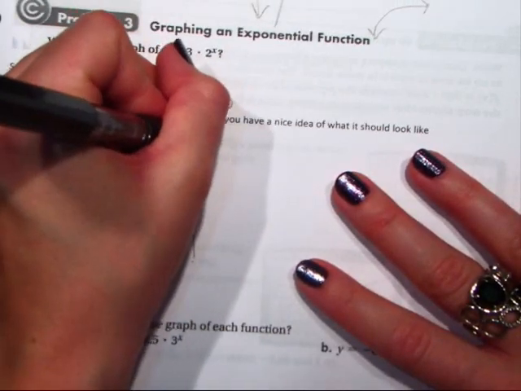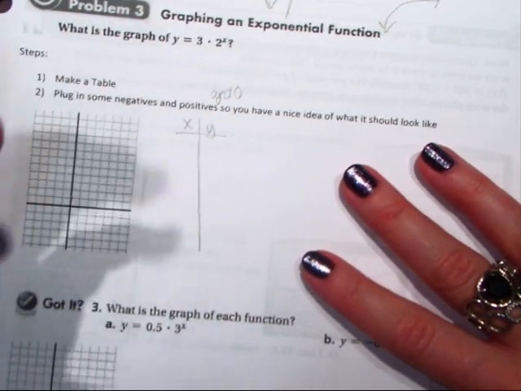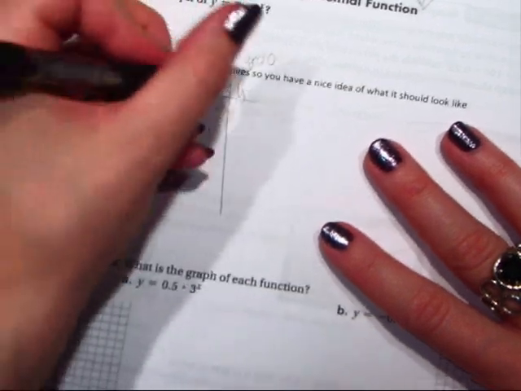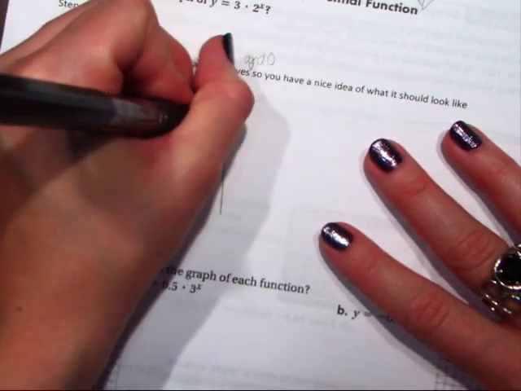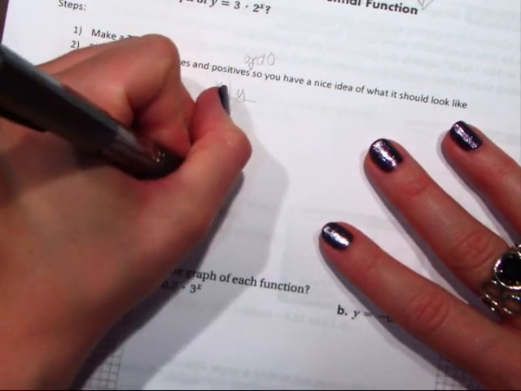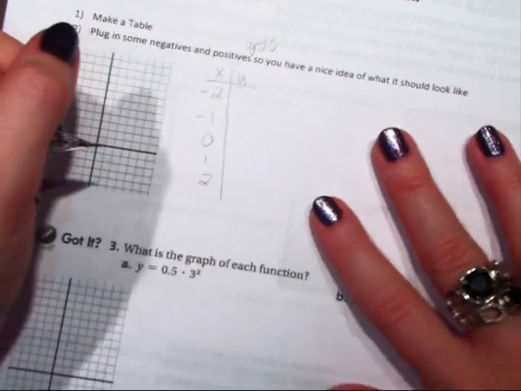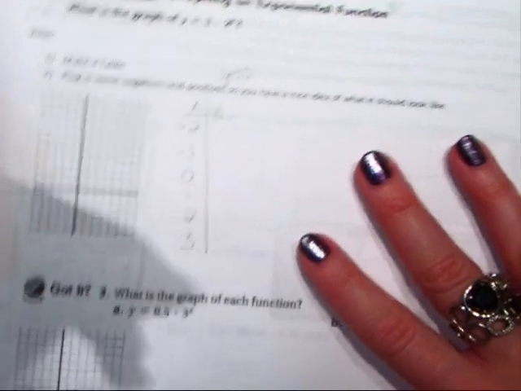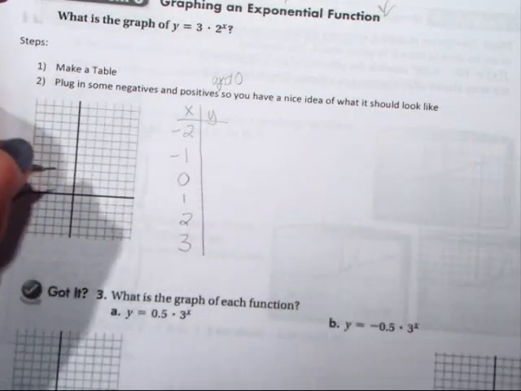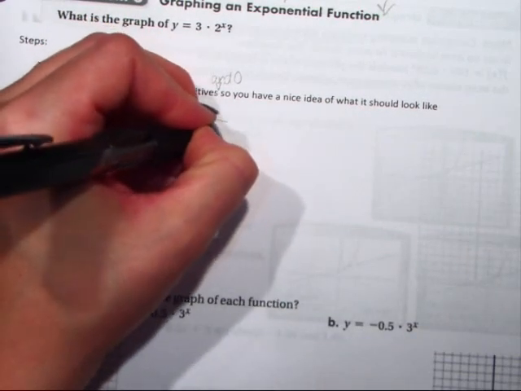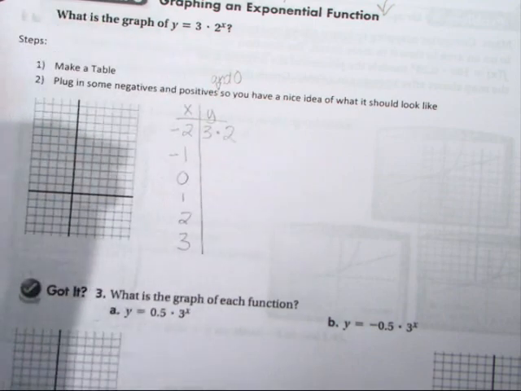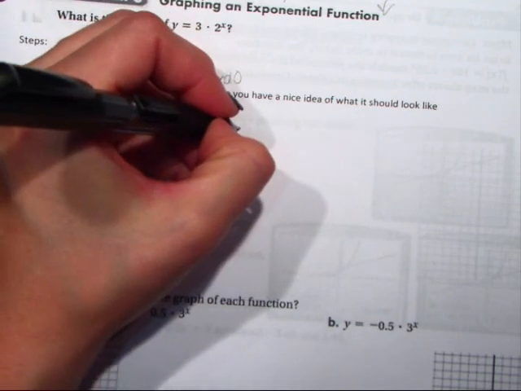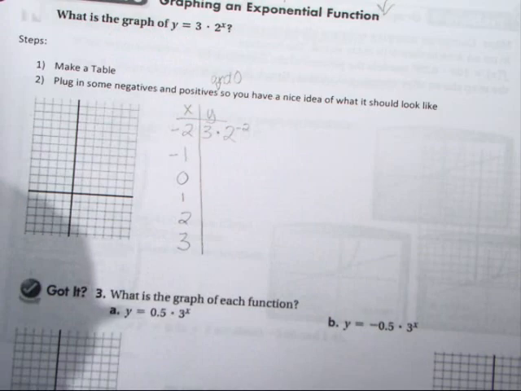It's not nice and sweet like y equals mx plus b. We actually have to think this one through. So let's plug in -2, -1, 0, 1, and 2. And because I know what this graph looks like, let's plug in 3 to see what happens if we do plug in 3. So we're going to do 3 times the 2, and the exponent they want us to plug in is -2.